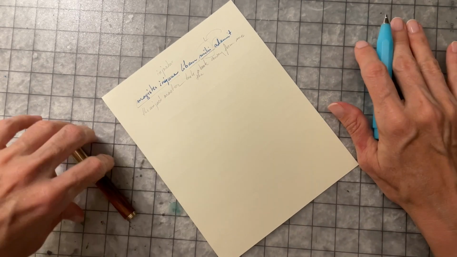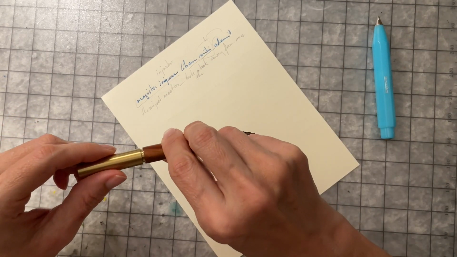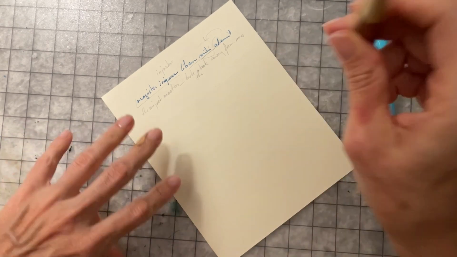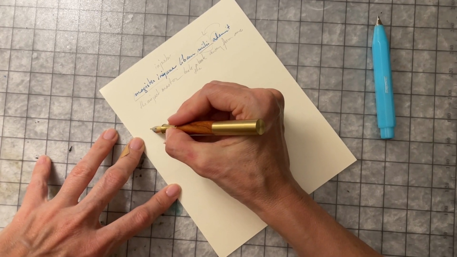Now to get a little bit more use of the dative.